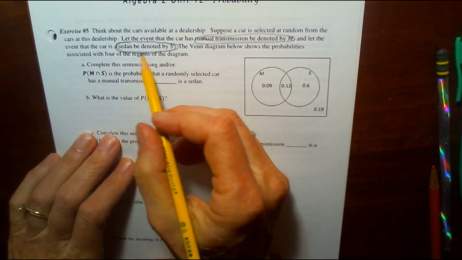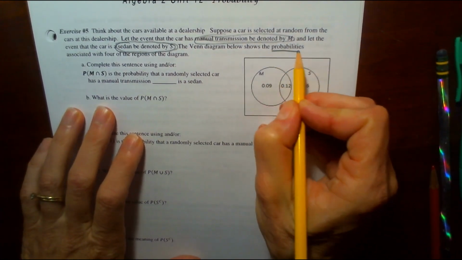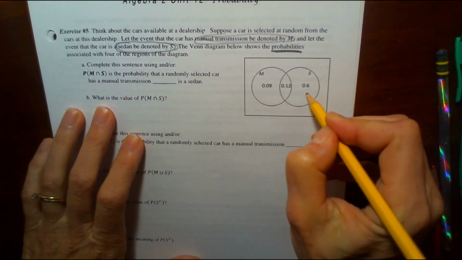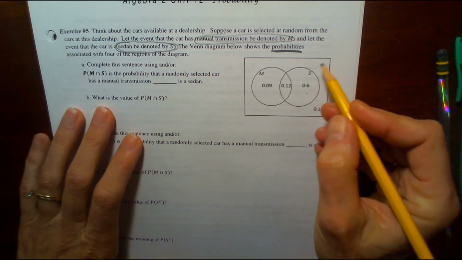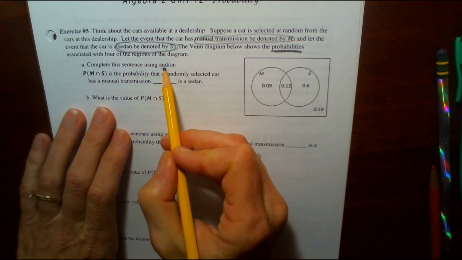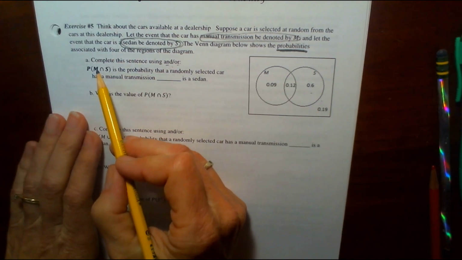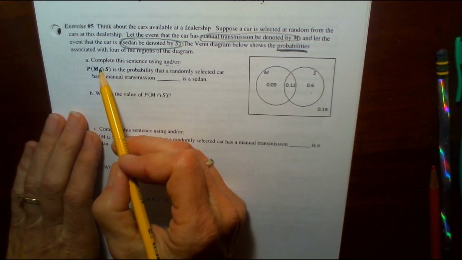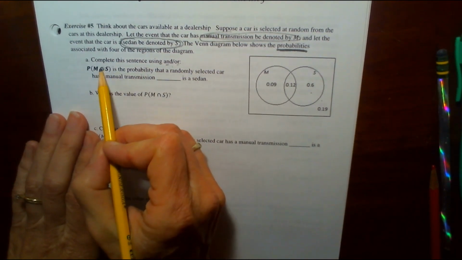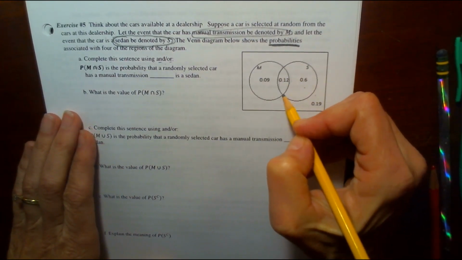And some sedans have stick shifts. Most of them don't, but some of them do. So here's a Venn diagram, and these show the probabilities. You can tell they're probabilities because of the decimal values. So what we're going to do is complete these sentences using either the word and or the word or. And so that just makes you understand what this symbol means. This upside down U means intersection. And remember, if you draw a little line through it, it could be an A. So this is M and S. And remember, and is the part that's in the middle of the Venn diagram.